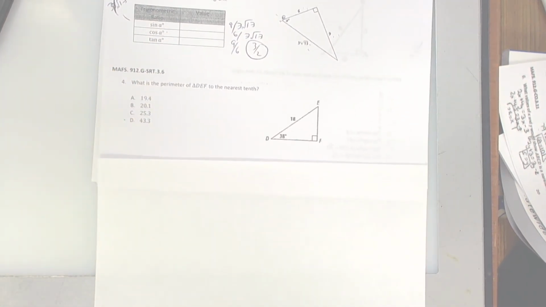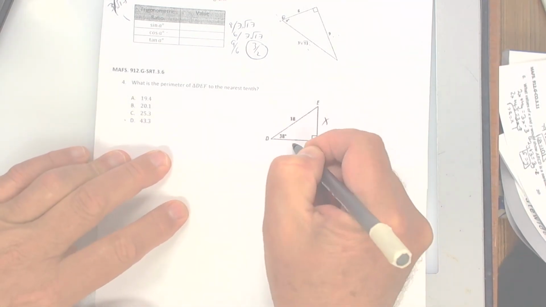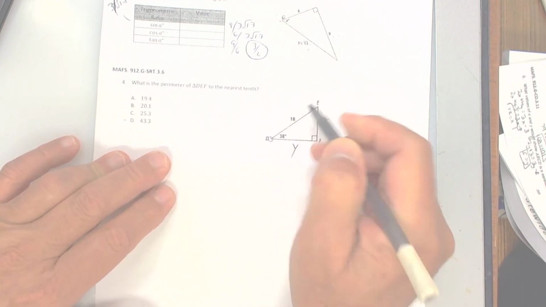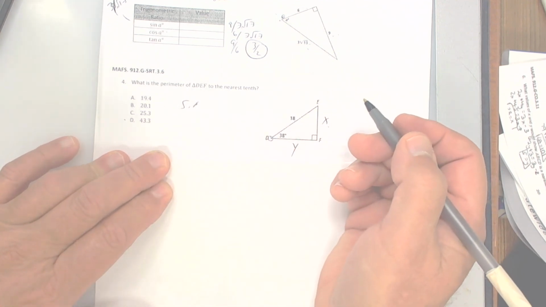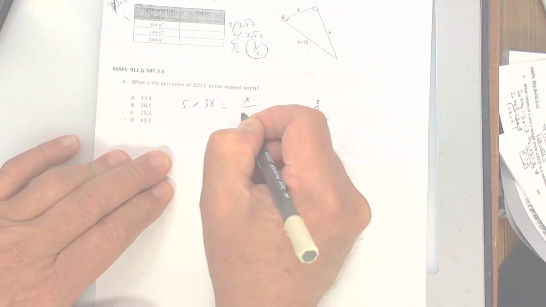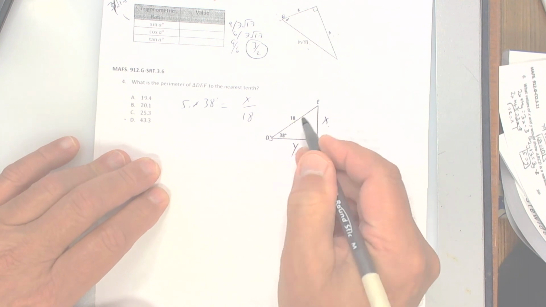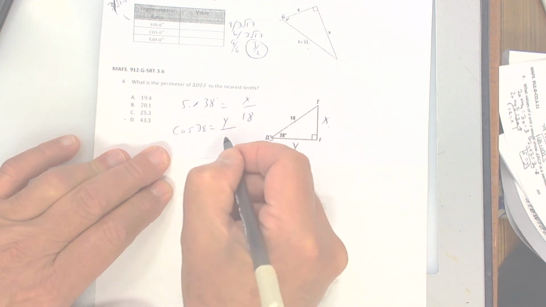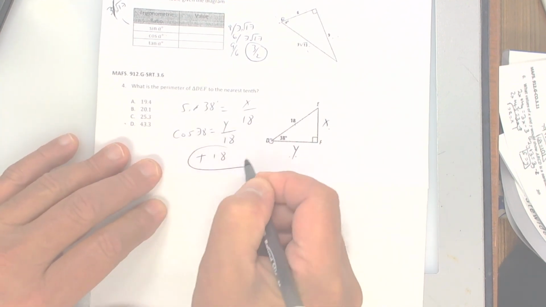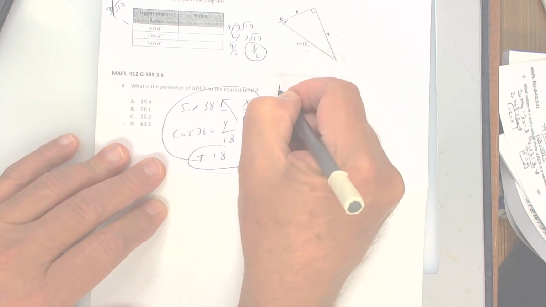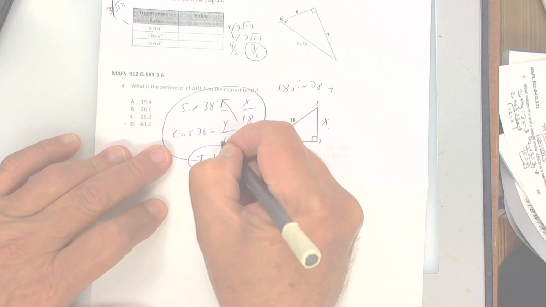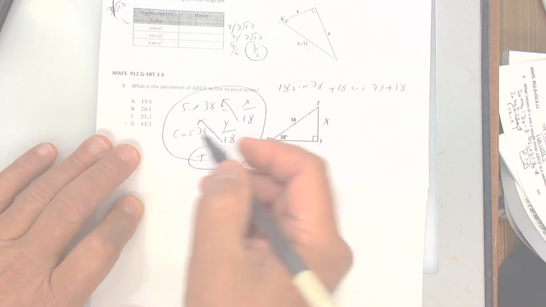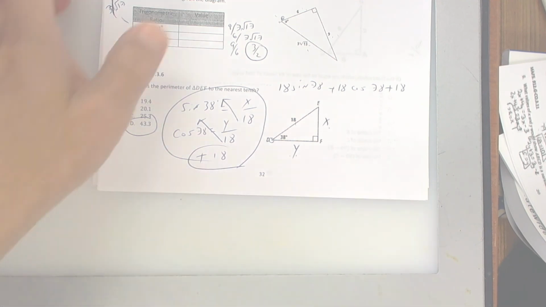All right, try the next one. What's the perimeter? In order to do the perimeter, you have to find x and y, and then you add up all of these. To get x, you do opposite over hypotenuse, so the sine of 38 degrees is equal to opposite over hypotenuse. This one is adjacent over hypotenuse, so that's cosine of 38 equals adjacent over hypotenuse. Then you add 18 to it. So you multiply 18 times the sine of 38 degrees, plus 18 times the cosine of 38 degrees, and then add 18. Do this right now, and you should get 43. Make sure you get that. Let's keep moving.